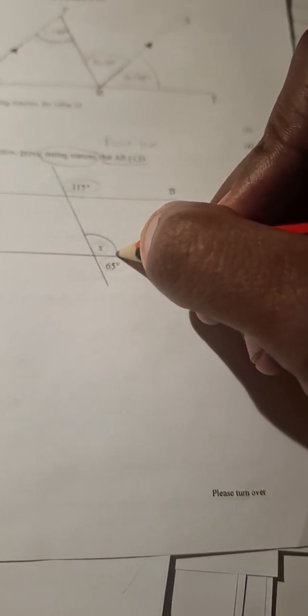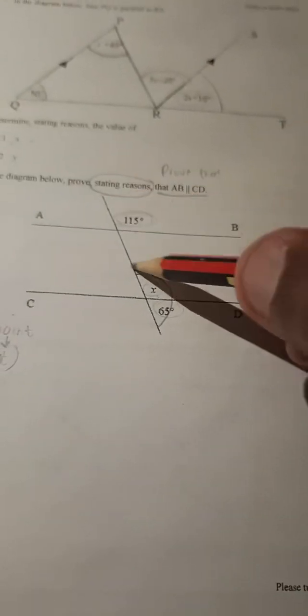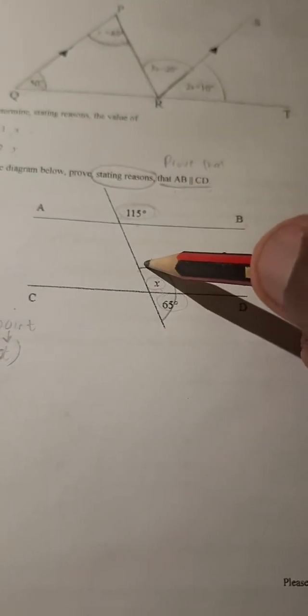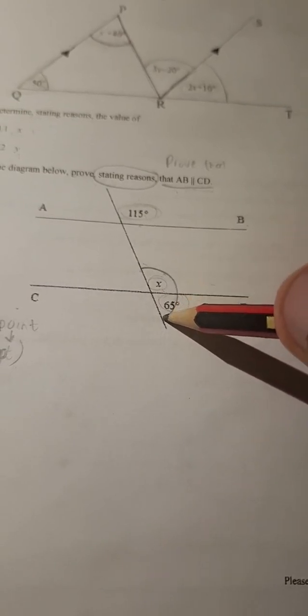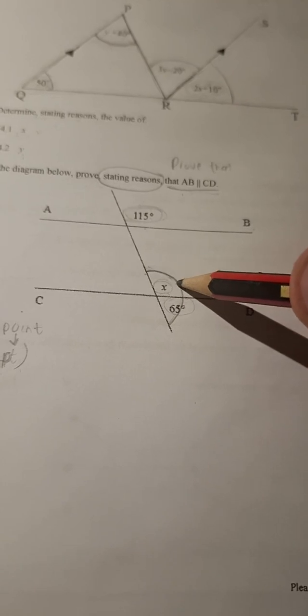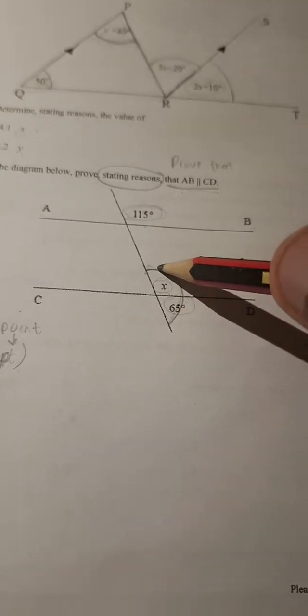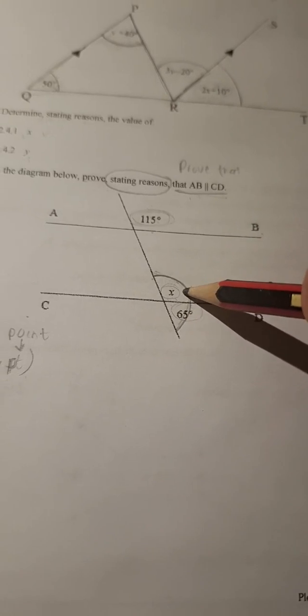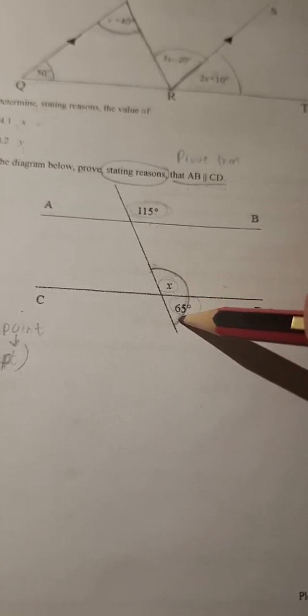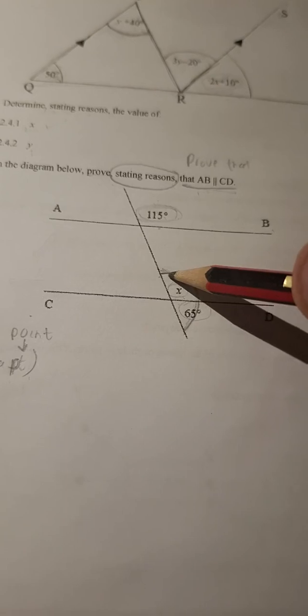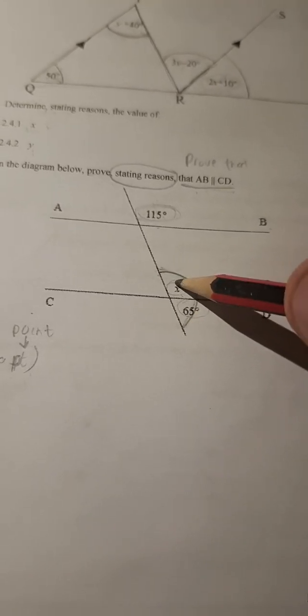So please find X. I'm sure you can find the value of X. This angle plus that angle should give you 180, right? So that you can find the value of X.